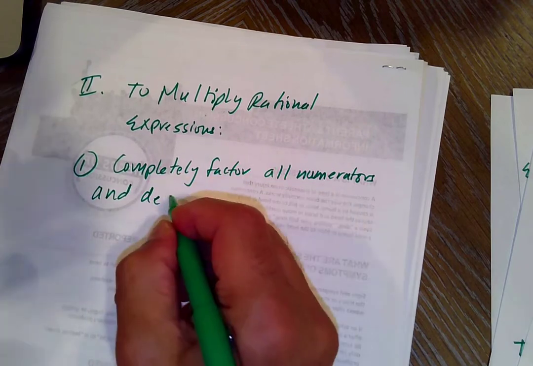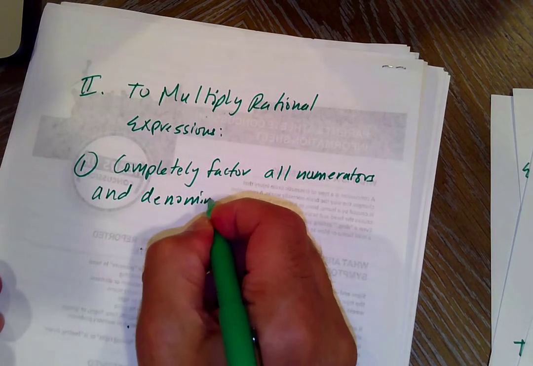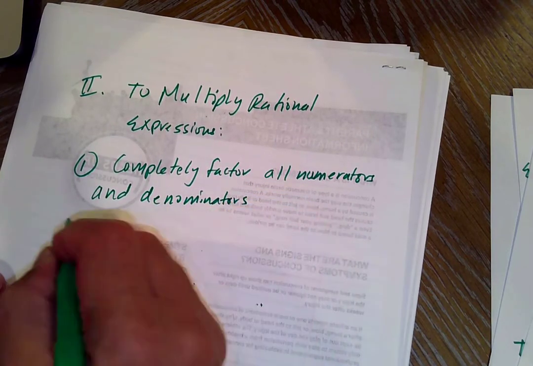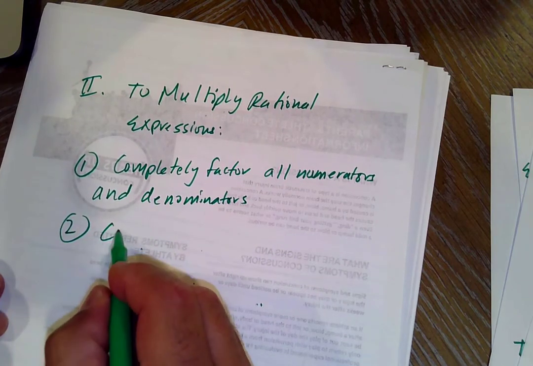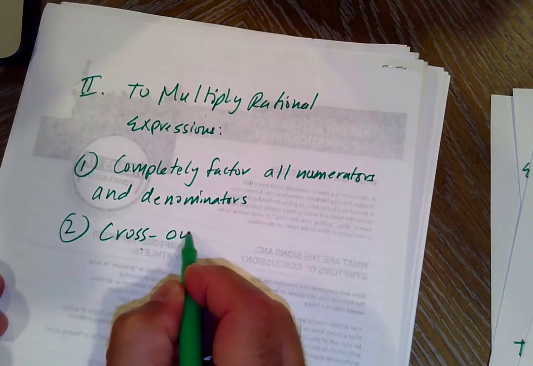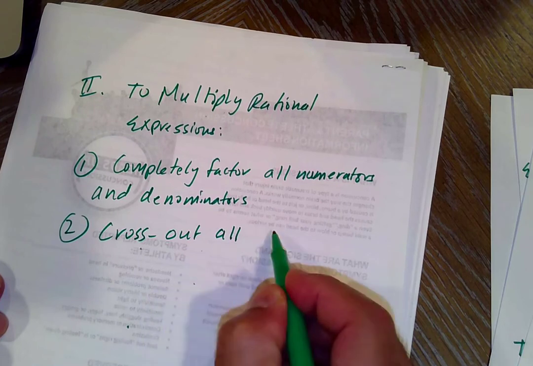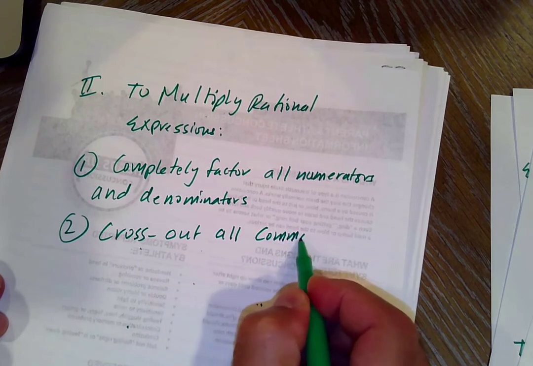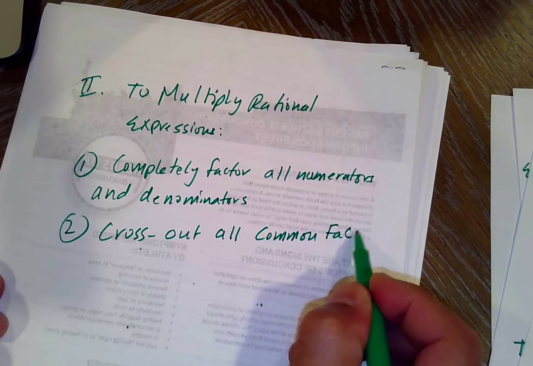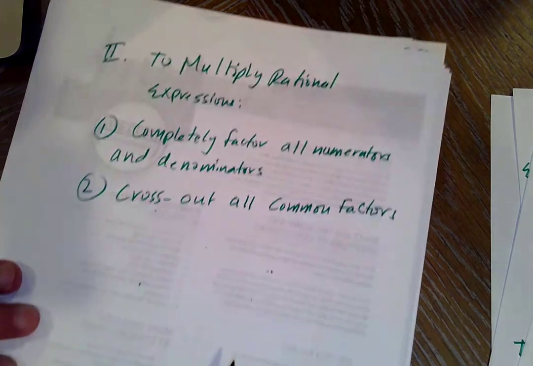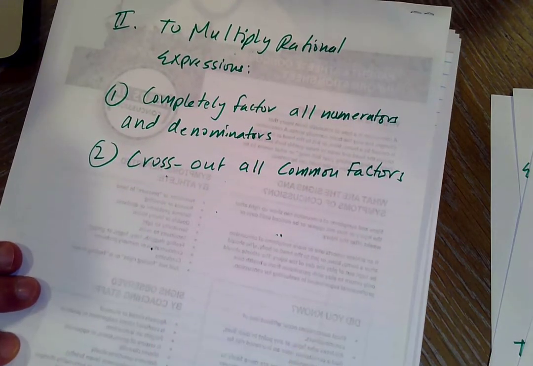So everything has to be factored before you start crossing things out. Cross out all common factors. So you want to completely factor everything, cross out all common factors.